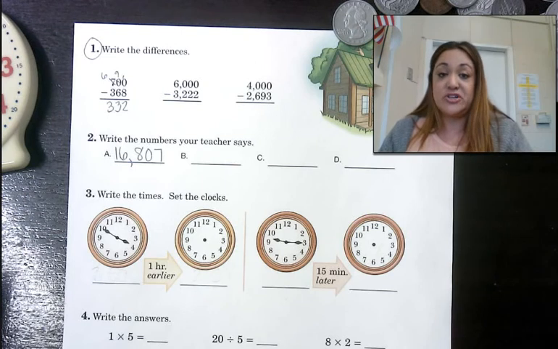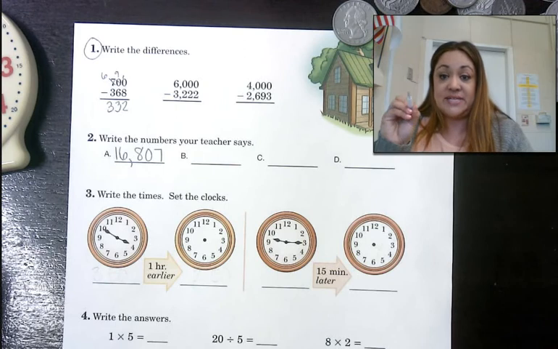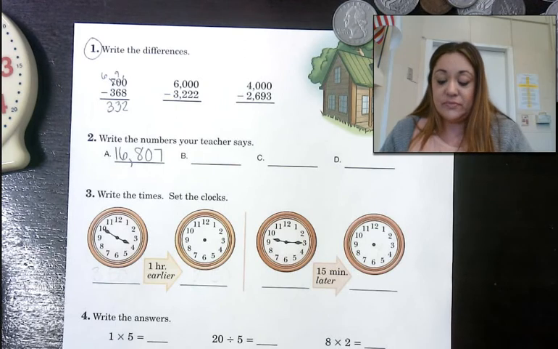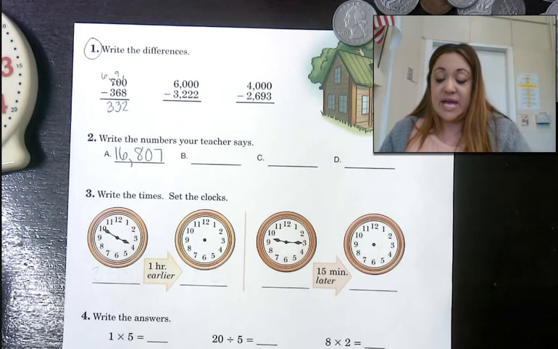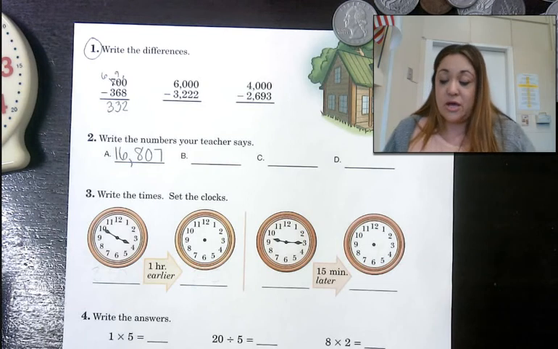Letter C. $17. Remember, dollars. I need that dollar sign in there. $17 and with the decimal point. $17.02. Letter D. $980 and 16 cents. $980 and 16 cents. Okay.